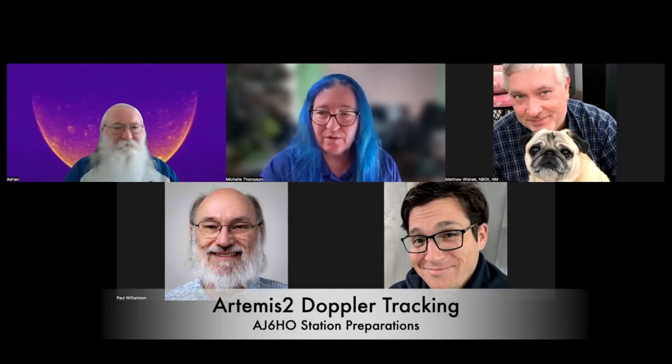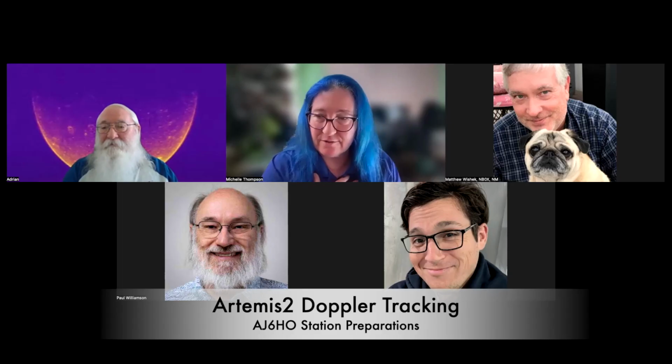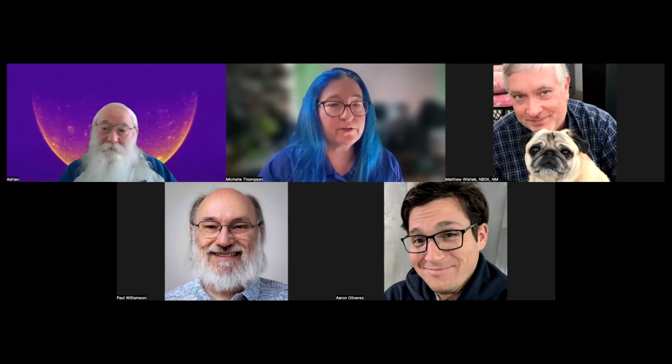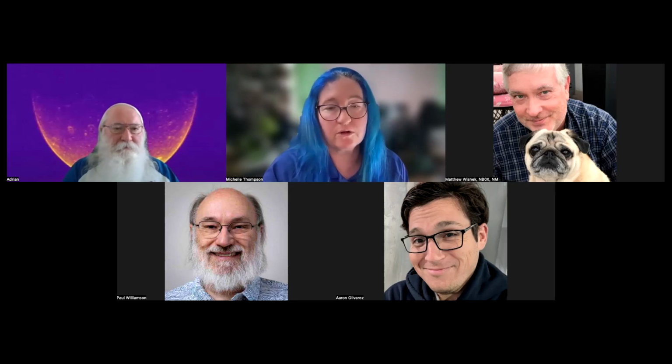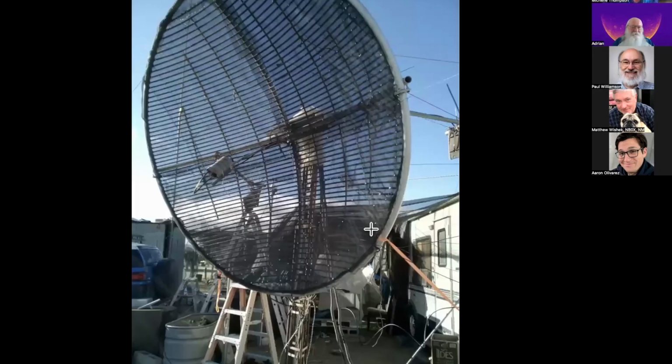And then the last thing that I have is the work on Artemis II tracking. I have a photograph of Loretta's dish, and I want to show it to you because it's really neat looking. This is one of the 34 stations that were picked for the Artemis II tracking effort. And here it is. So this is her up in the high desert. She calls it the camp up in the high desert in California.